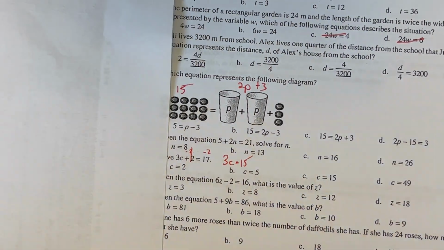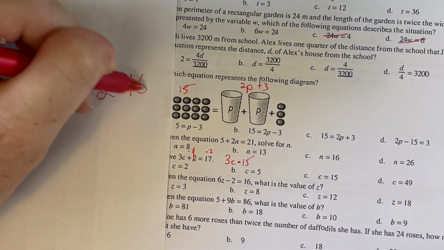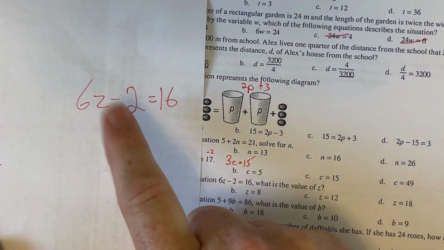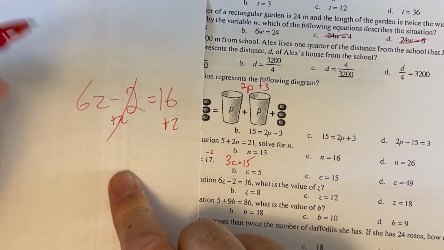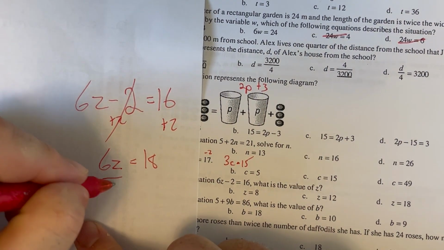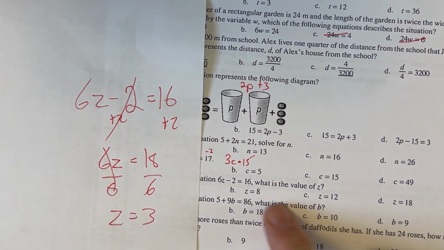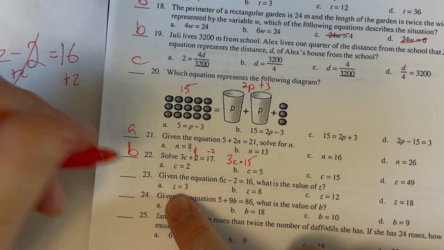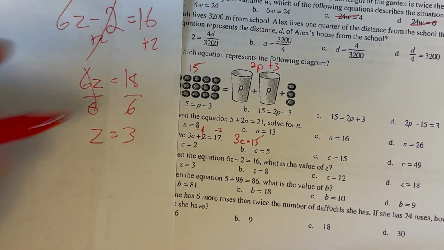Given the equation 6z subtract 2 equals 16. What's the value of z? Again, we'll show the work here. 6z subtract 2 equals 16. Okay, get rid of the dangler, the constant first. Plus 2, plus 2. So I've got 6z equals 18. Divide by 6 to get rid of that. Divide 6, z equals 3. Okay, so A.